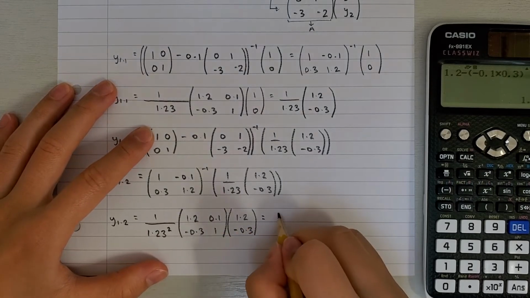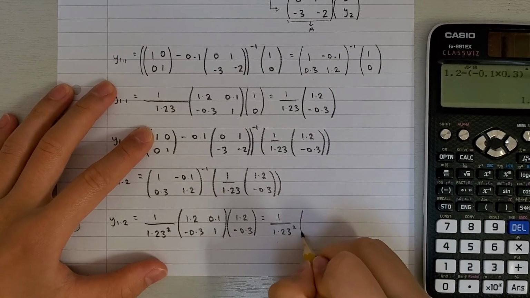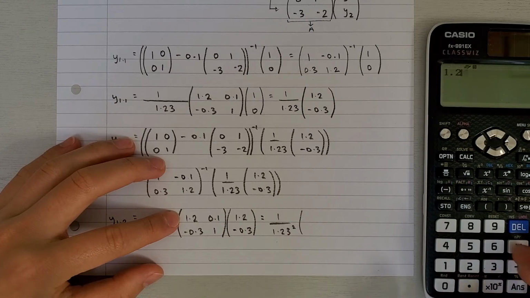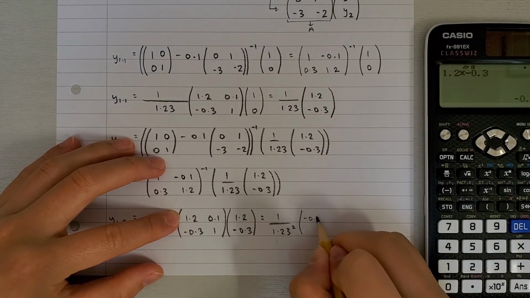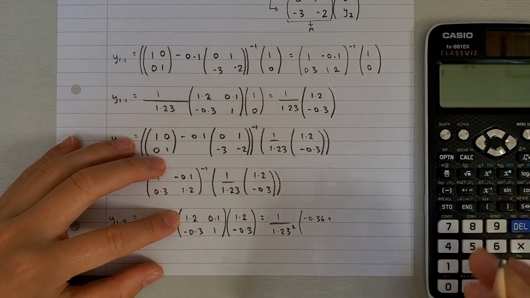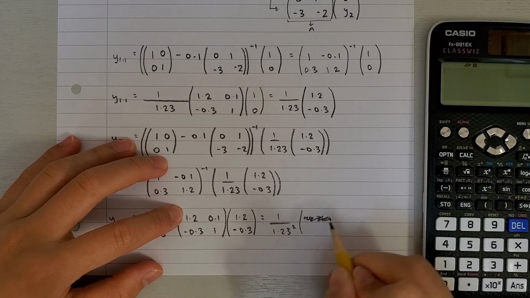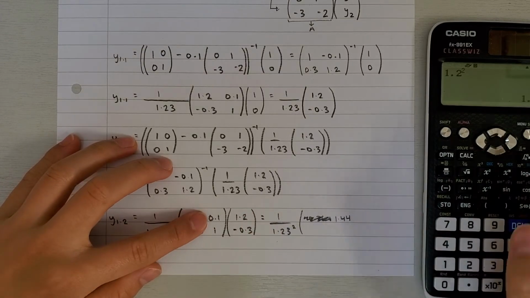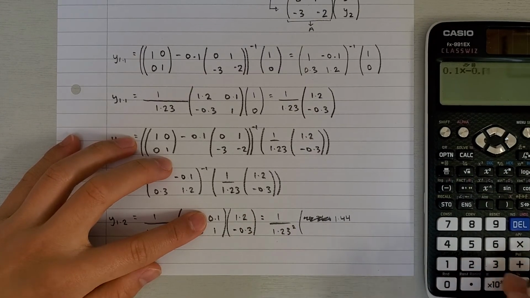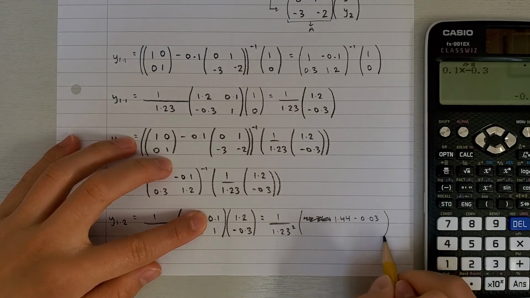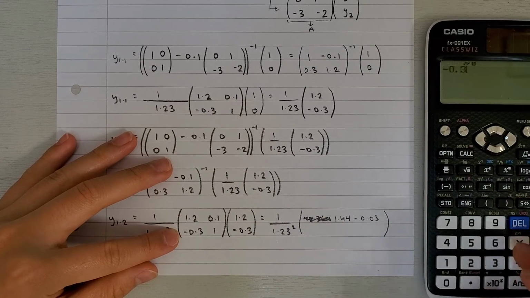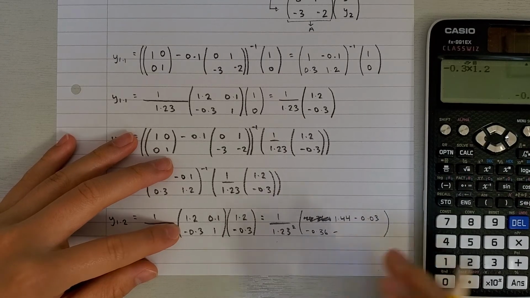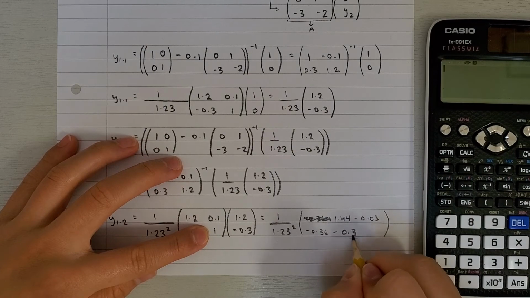If we multiply the matrices first, we'll get 1.2 times 1.2 plus 0.1 times minus 0.3, and then we would have negative 0.3 times 1.2 plus 1 times negative 0.3.